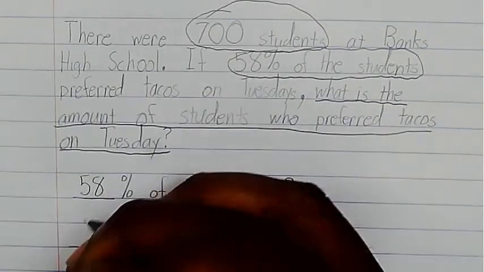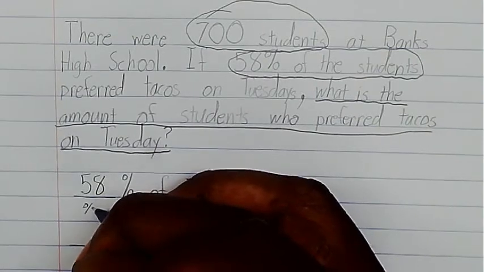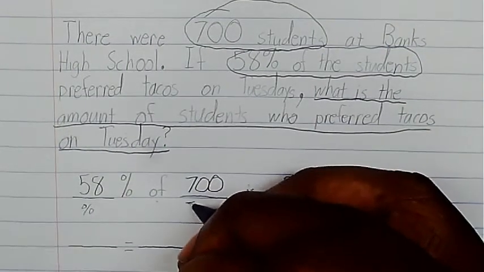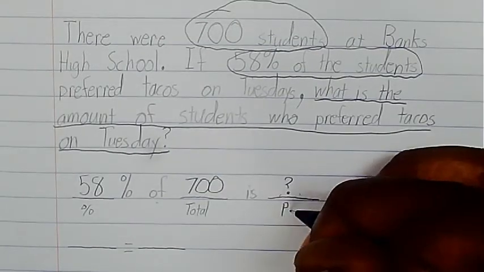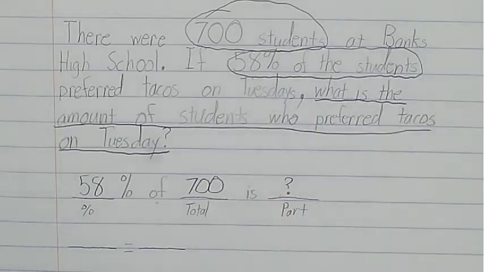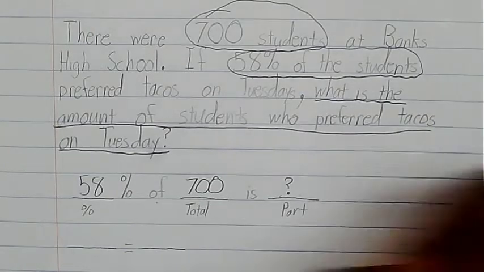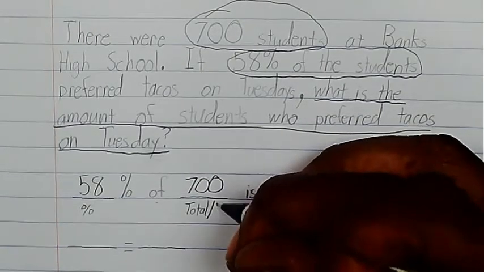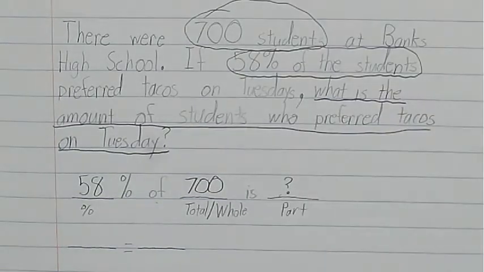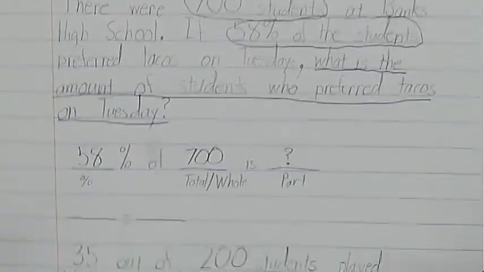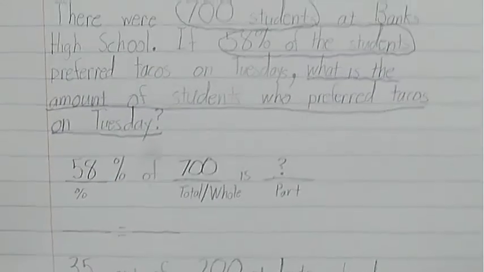So this is our percent, total or whole, and part.